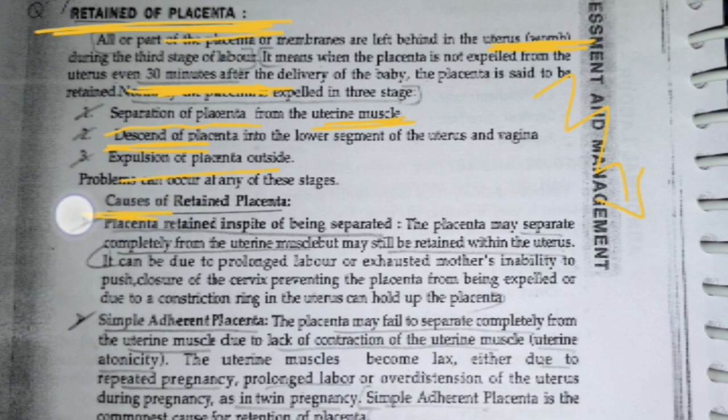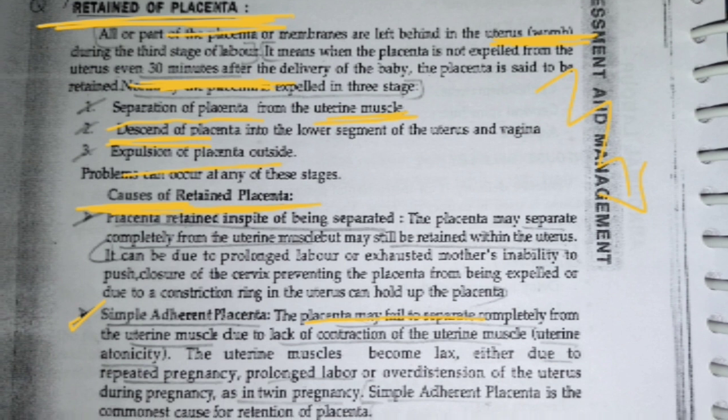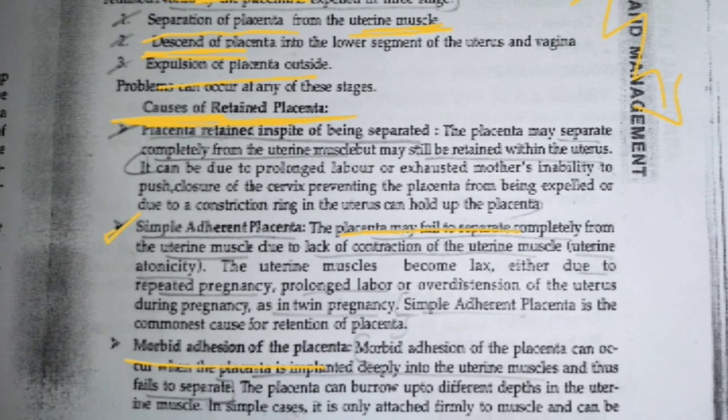There are a few types and causes of retained placenta. First is the simple adherent placenta. Here the placenta has lost its capacity to get detached from the uterus. Next, morbid adhesion of the placenta is when the placenta has been deeply embedded in the uterine wall. Embedded in the sense that it goes inside. It's so deeply attached that it's unable to get separated.